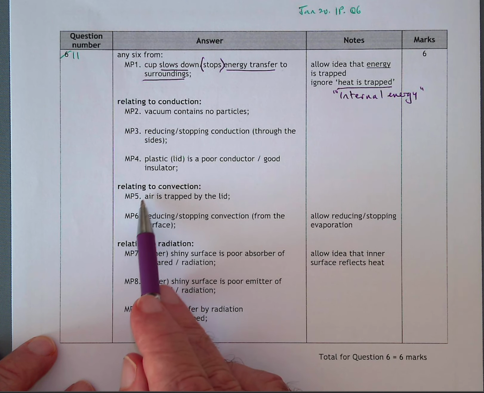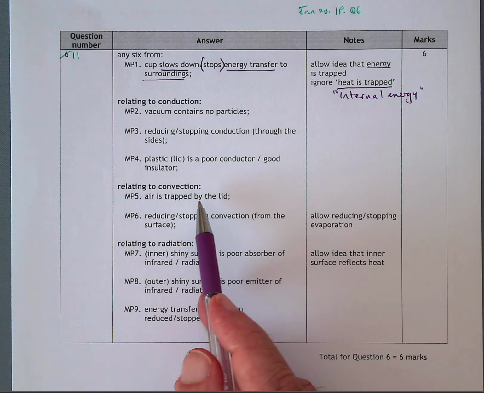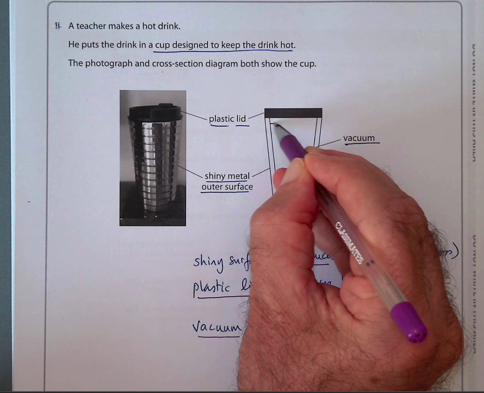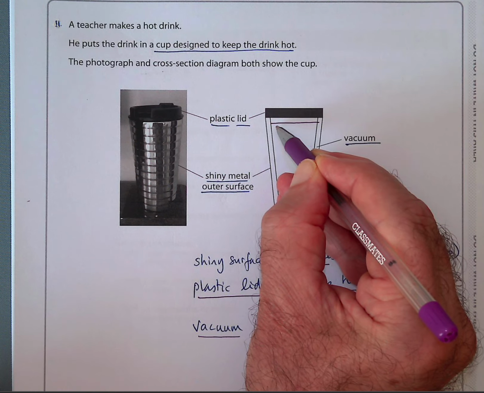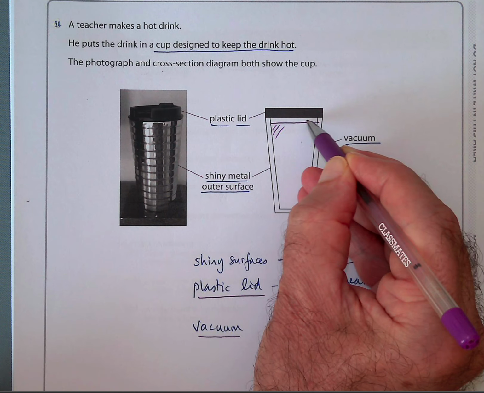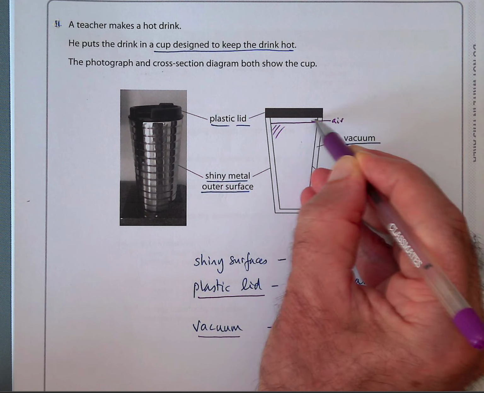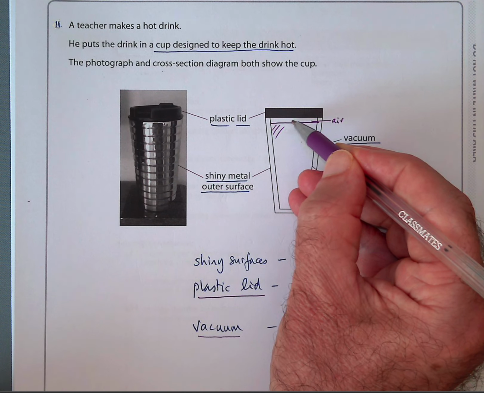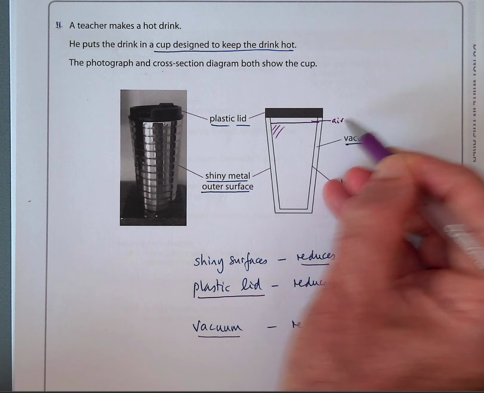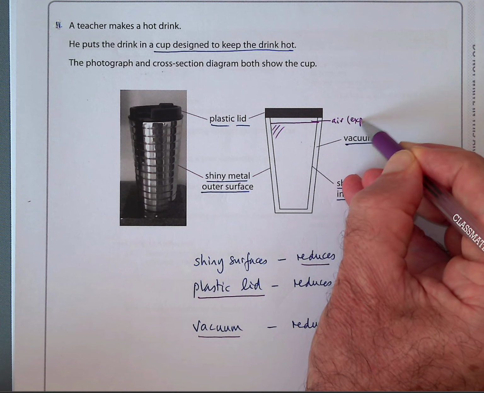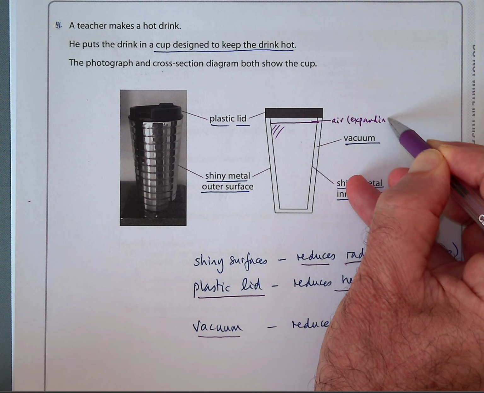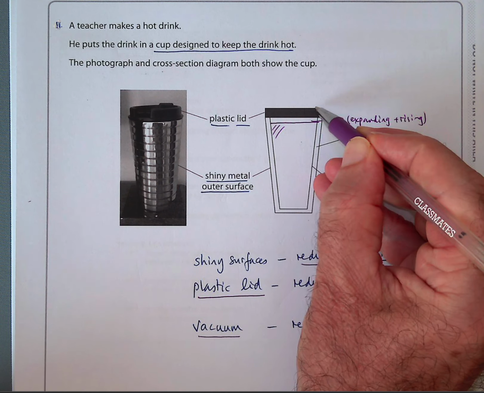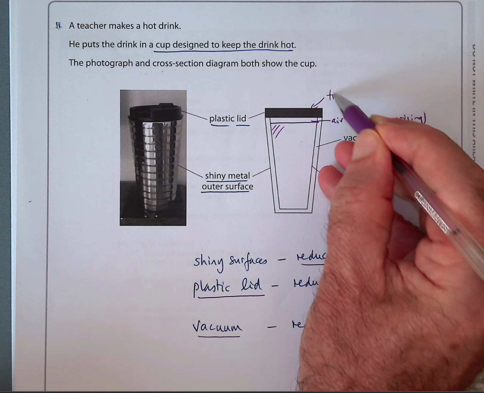And then convection: air is trapped in by the lid. Imagine you've got the hot drink and it's filled up to that purple line. So here's some air. Now the air is going to heat up from the hot drink, but you can't get the air expanding and rising because it's a tight-fitting lid.